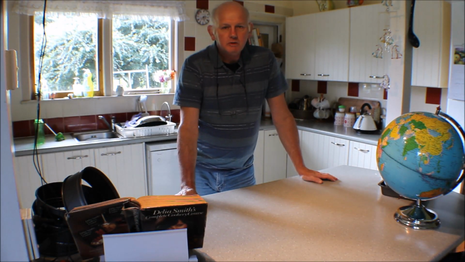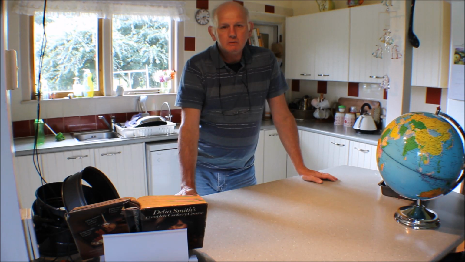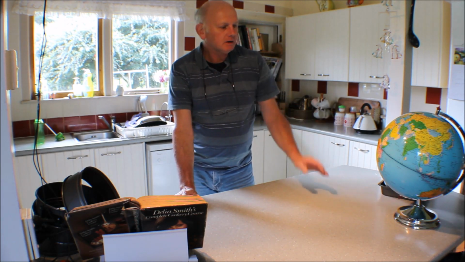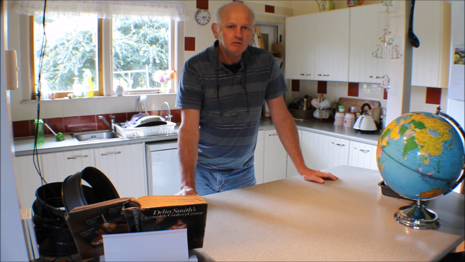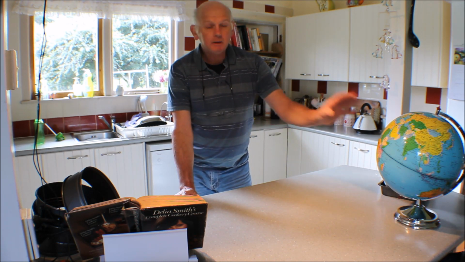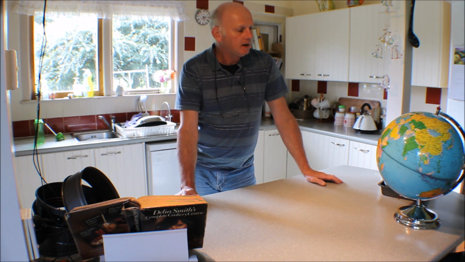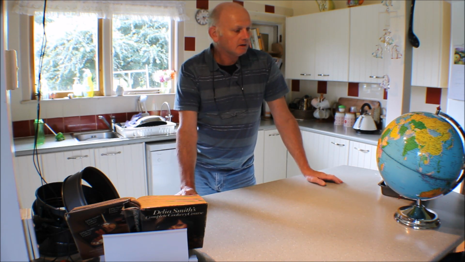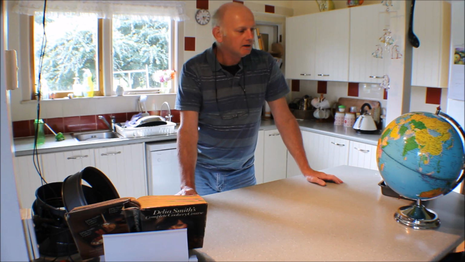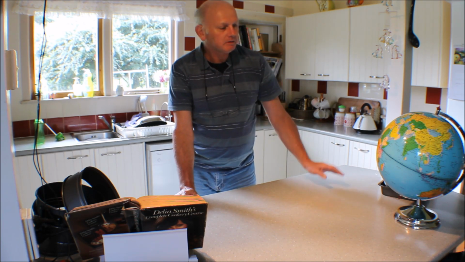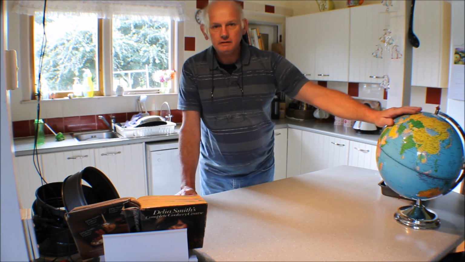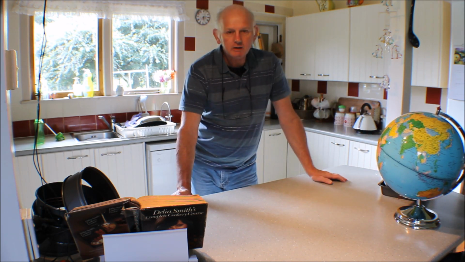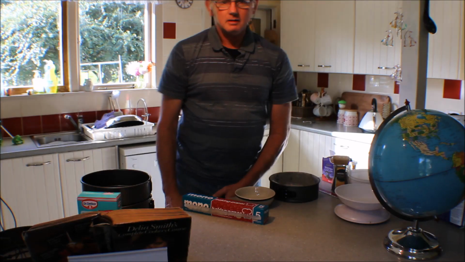Over this last term we've been learning about where we are in the world, and we've been looking at all the different continents and oceans, and then Oceania, Australia, New Zealand, and we've been building up towards building a globe cake that will represent the world as we see it and all the different continents. So today we're going to start working on that.